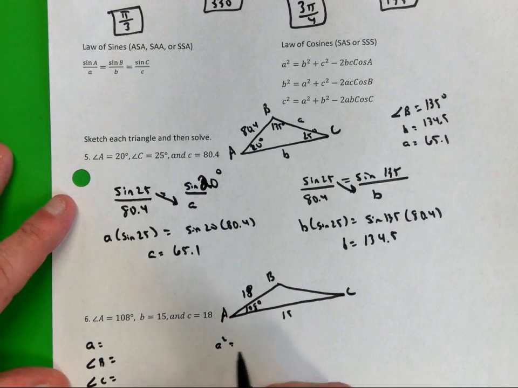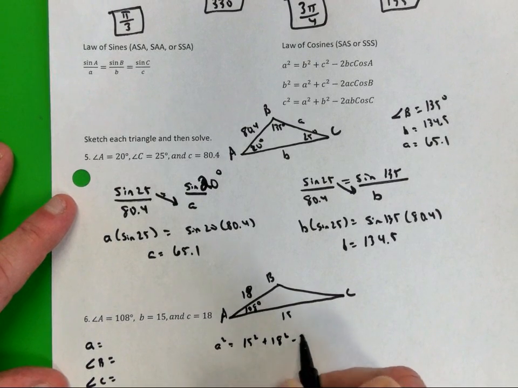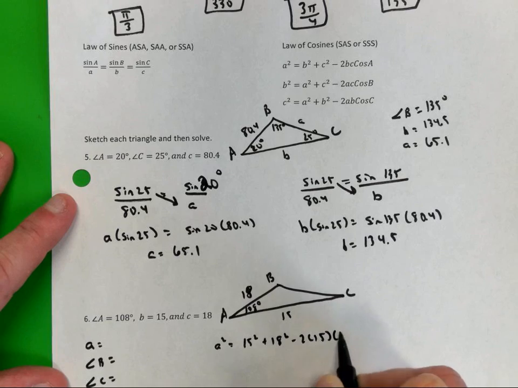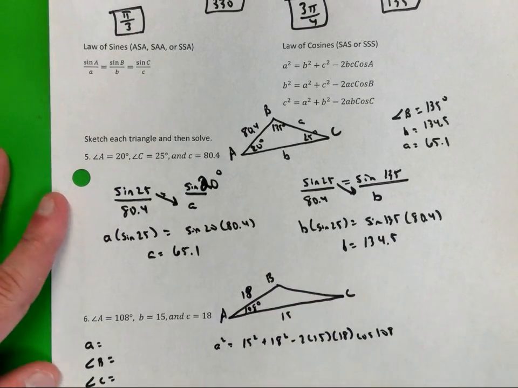A squared equals B squared, which is 15 squared, plus 18 squared, minus 2 times 15 times 18 times the cosine of 108.